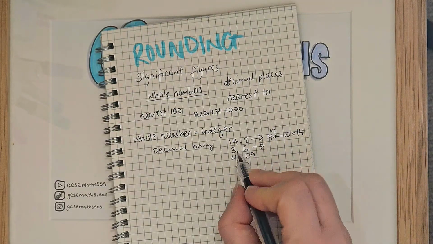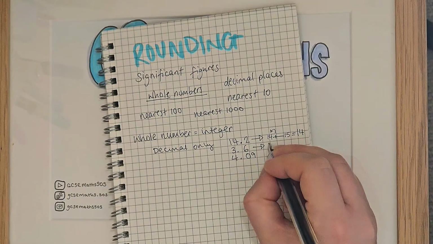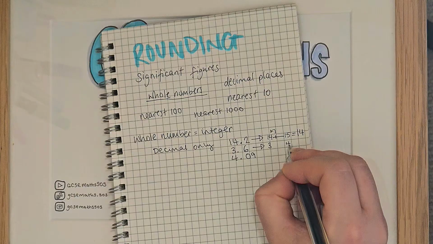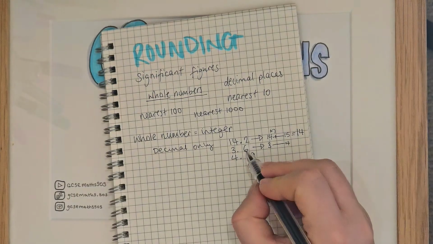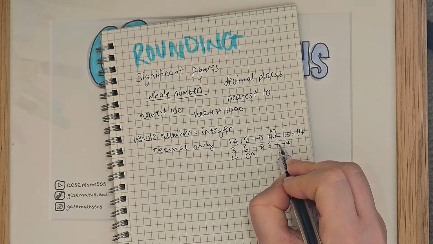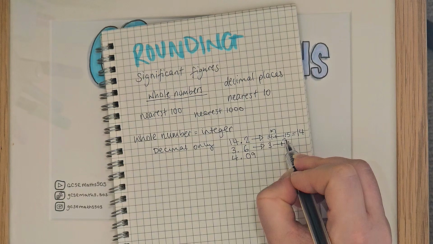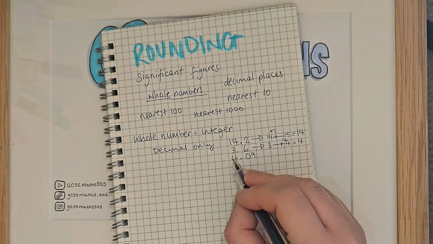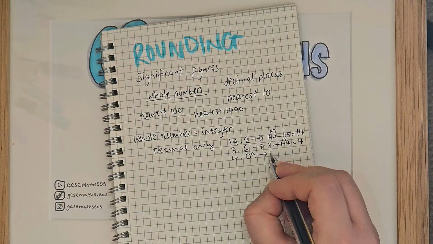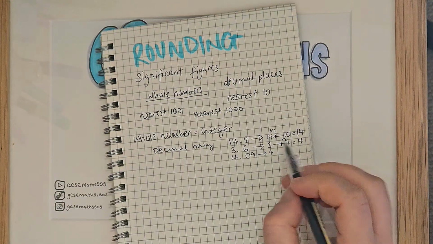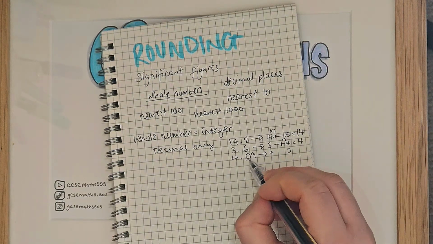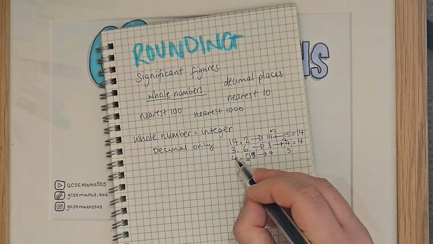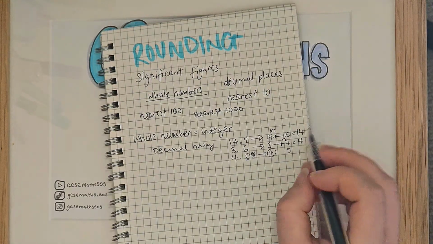We've got 3.6. That 0.6 is what we're looking at. Is that going to be closer to 3 or to 4? Well, that 0.6 takes you over the 5, closer to the 4. So our answer will be 4 on this occasion. And then this last one, we have 2 decimal places. We only want to look at the first one, that 0.0. The 9 is irrelevant. So we end up just rounding to 4 itself because it's 4.0.